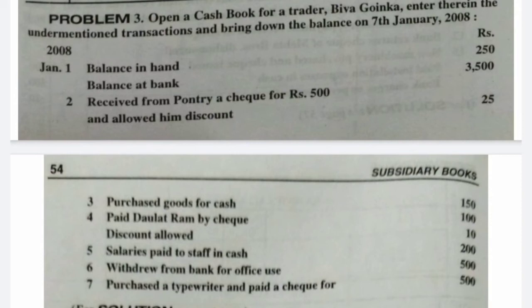It is represented by the symbol called C. By the symbol called C, we need to represent it in the cash book ledger folio column. We have to represent this type of contra entry transactions as C, because here the cash and bank both accounts will be affected, and we are preparing both the accounts in a single ledger, or within a single cash book. So it is a contra entry.